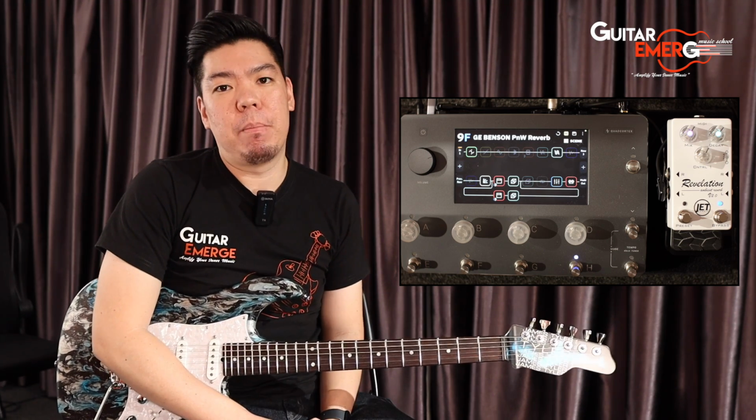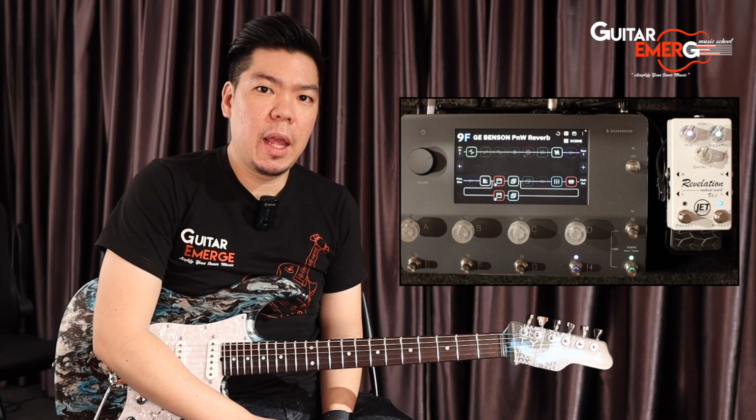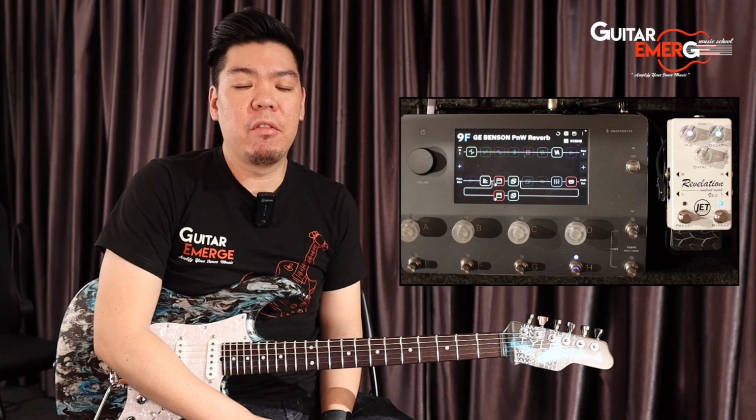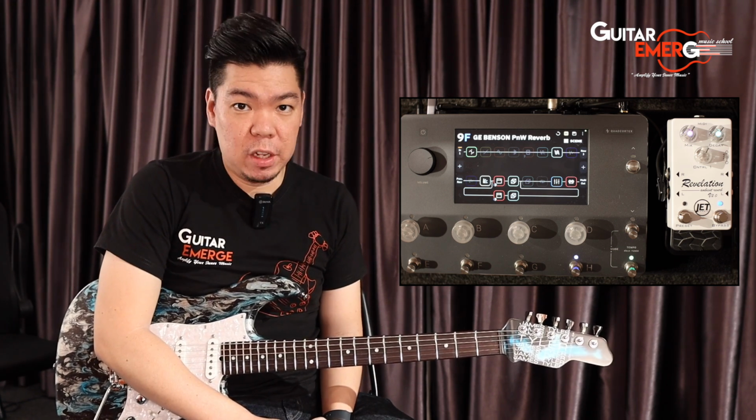Alright, today we're going to continue on with our Quad Cortex series. Today we added in a pedal. This is the JET Revelation version 2.0, the ambient reverb pedal. What we want to try to do is replicate, or rather create, tones that are similar to what we can find on the ambient reverb pedal of the Revelation itself.